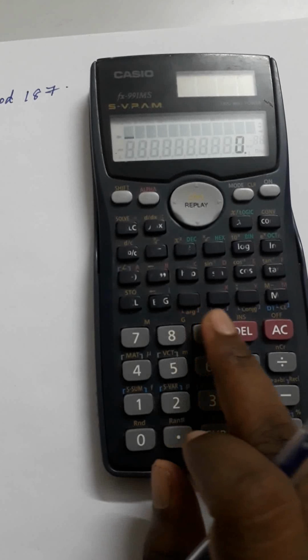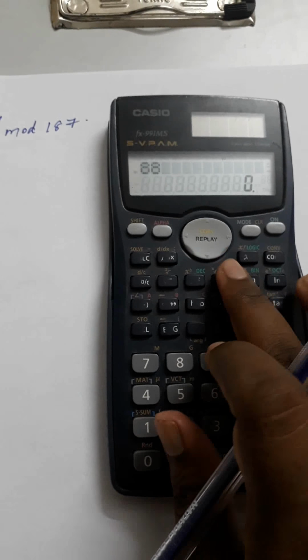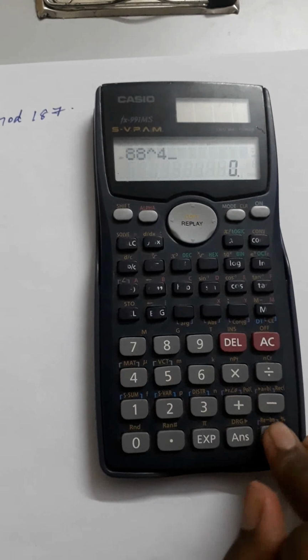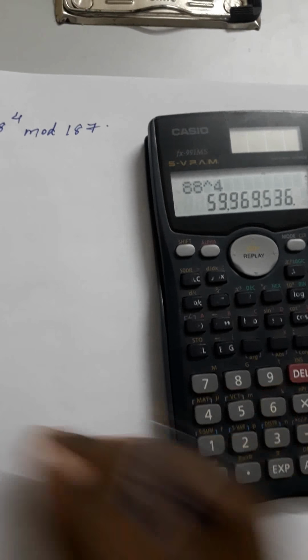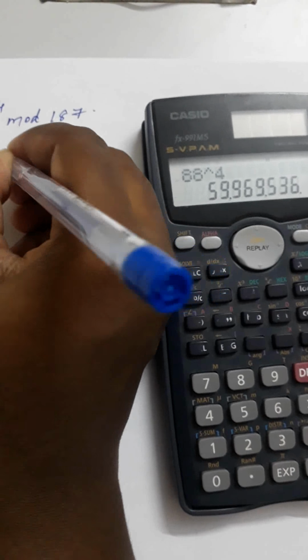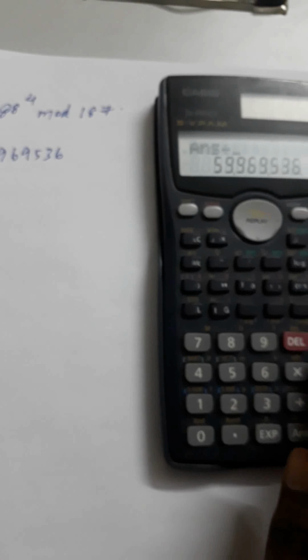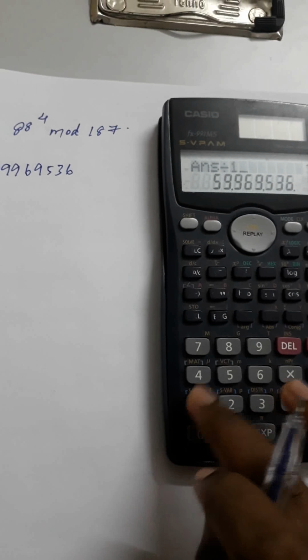Now solve for 88 to the power 4. The value is given as 59,969,536. Now we are going to divide this value by 187.